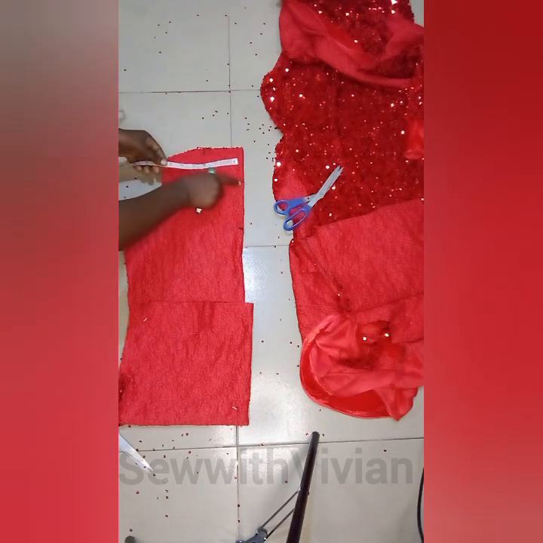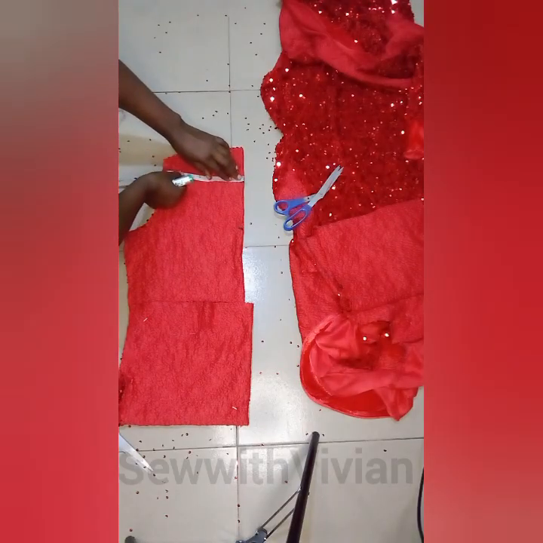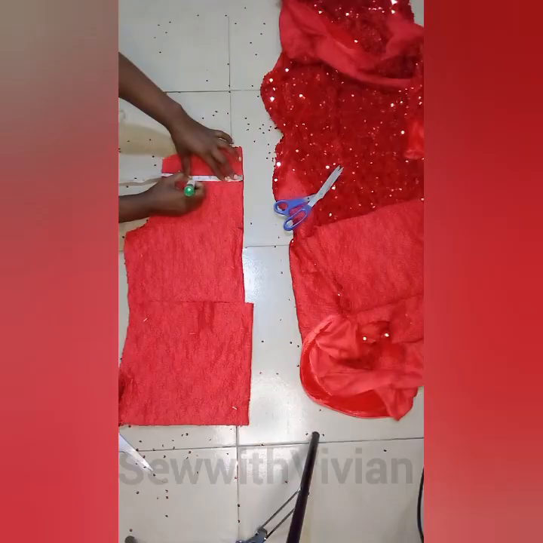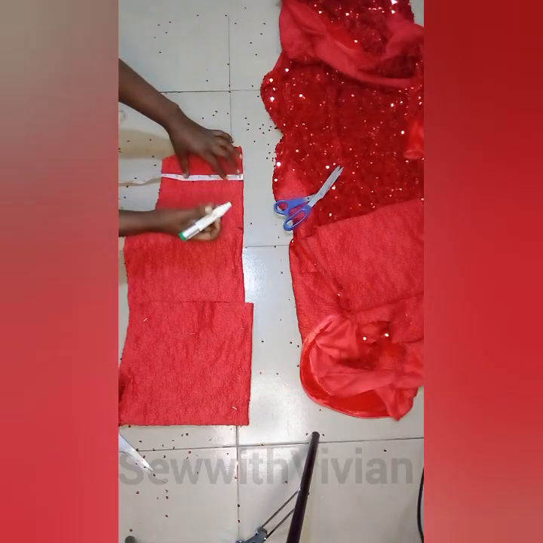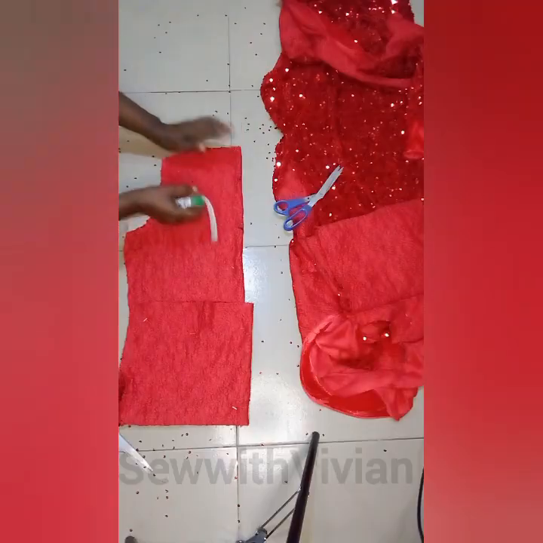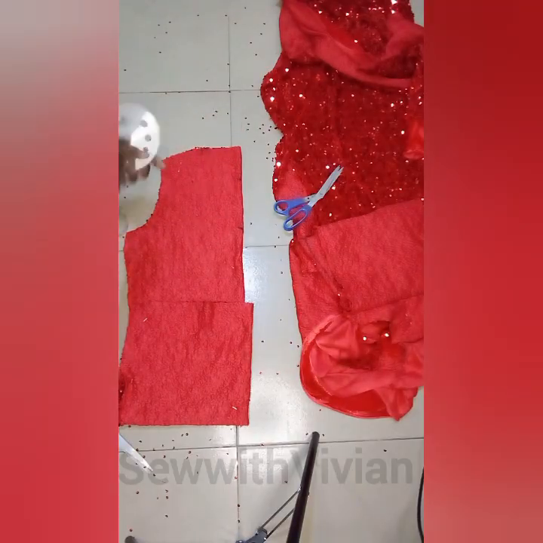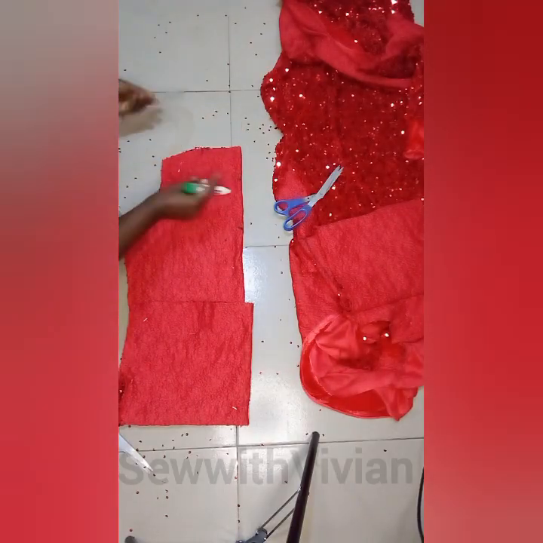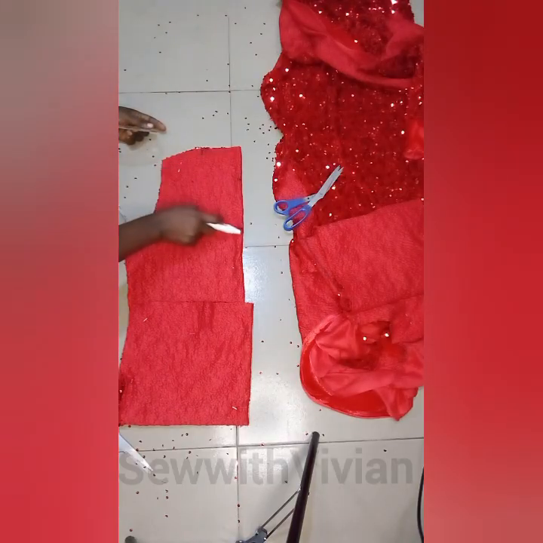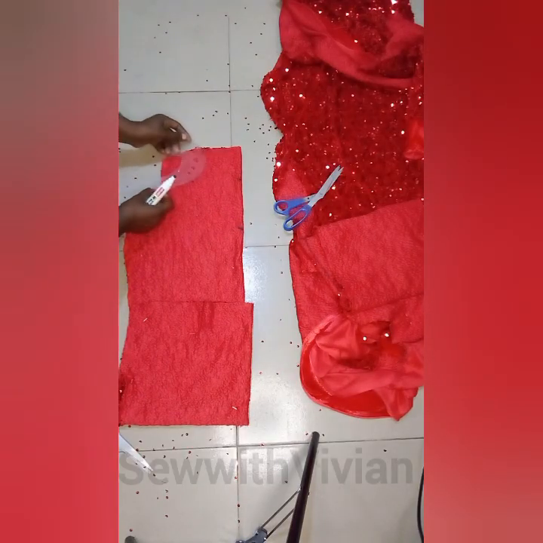And on this 3.5 mark here, I'll be coming in by 4.5 inches. So you can see this place is on fold, is not cut. So the next thing I'll do, I'll bring my curve ruler, connect from the upper neck width to 4 inches and to the 8 inches.